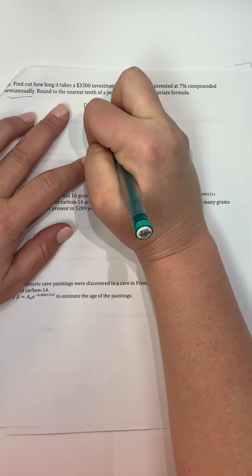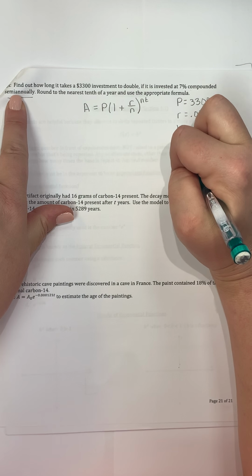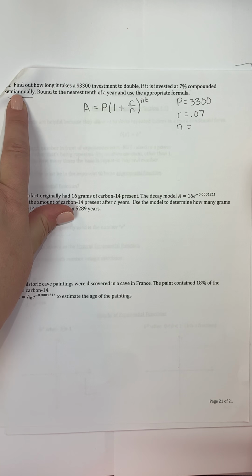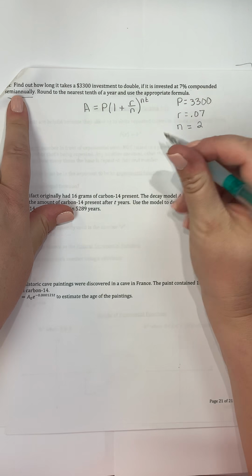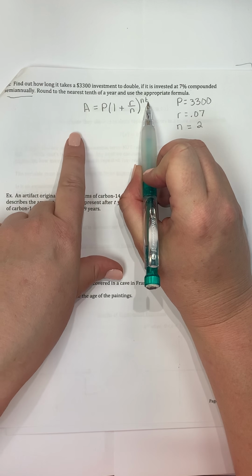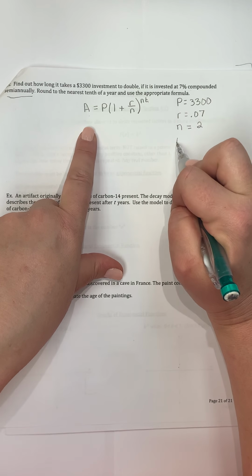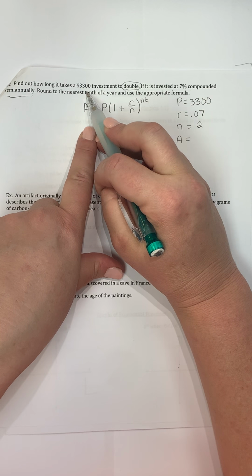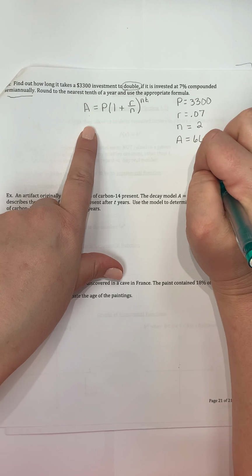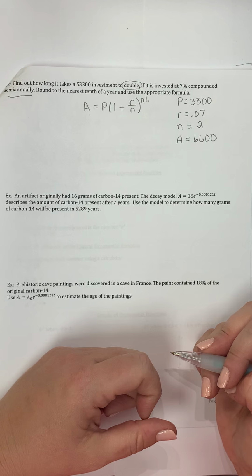Okay, so let's see what we know. 3,300 is our principal amount. 7% we're going to change to 0.07. That's our rate. Semi-annually gives our n, which is going to be 2. Okay, that leaves us with t. We don't know. We're solving for t. Then we're going to need an A. What does it want our final amount to be? It wants us to double this, which means 3,300 times 2, 6,600.